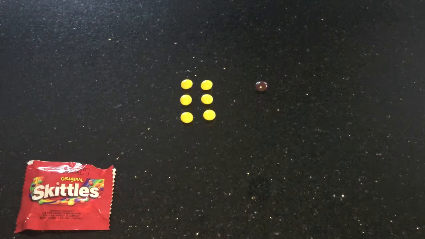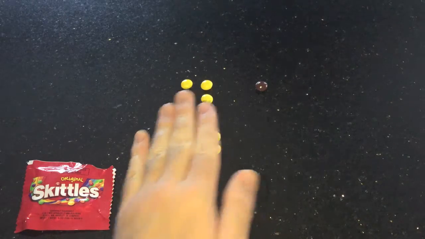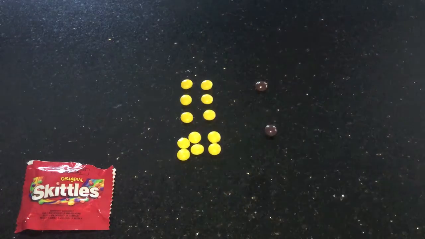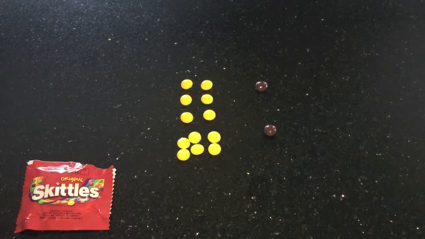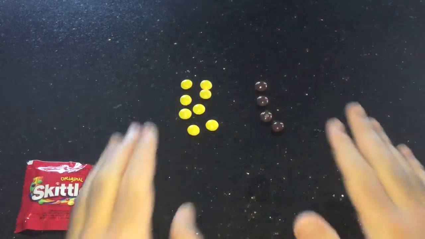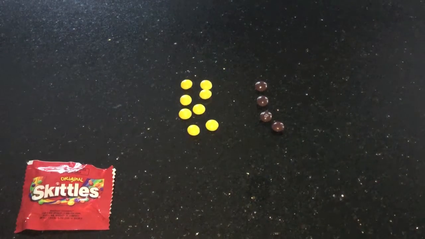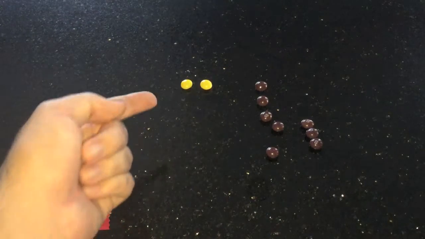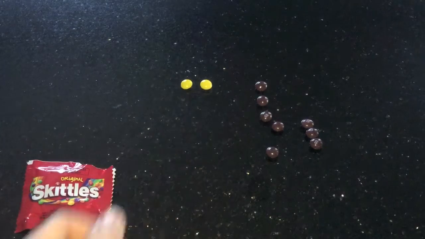Now, for every Skittle color remaining, I'm going to add a Skittle of the same color. Now I'm going to eat some more Skittles. Let's continue the same process that we did earlier. Notice how the total amount of yellow Skittles decreases, while the total amount of purple Skittles increases.